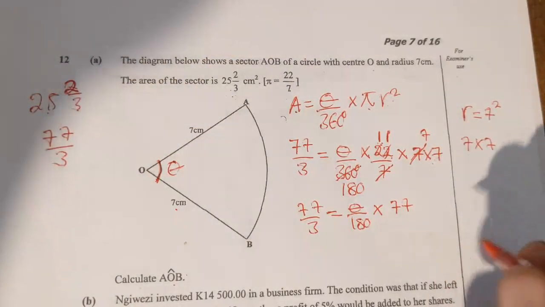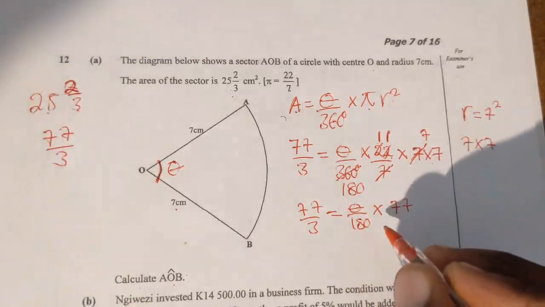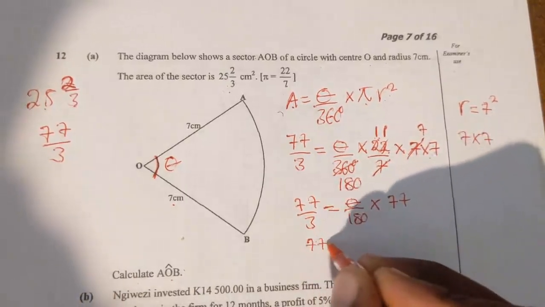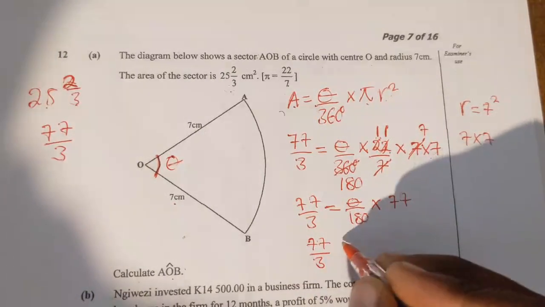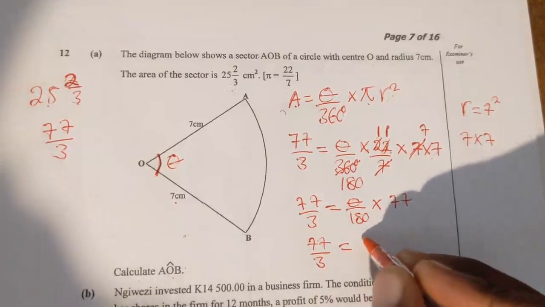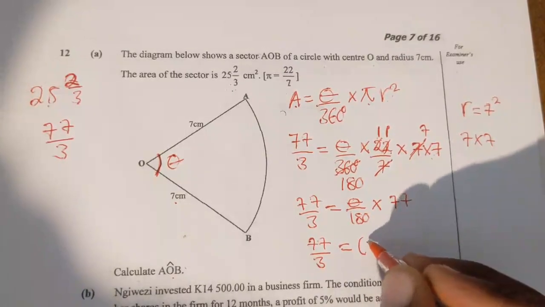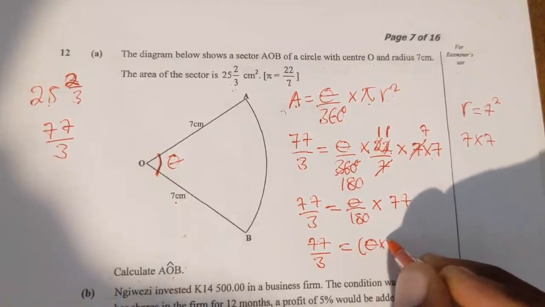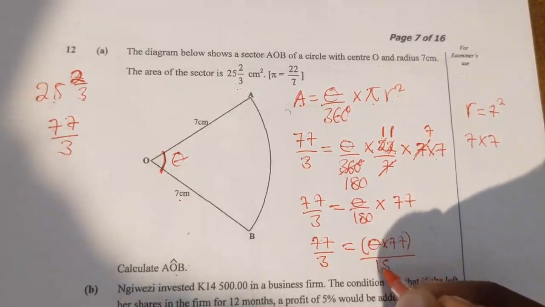When you multiply these, it is just the same as 77 over 3 is equal to theta times 77 over 180.